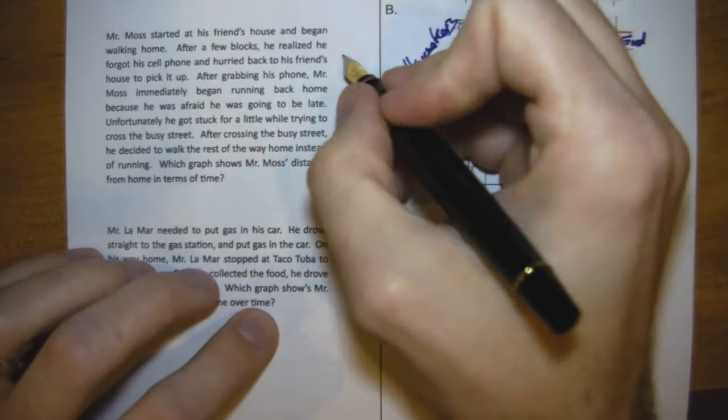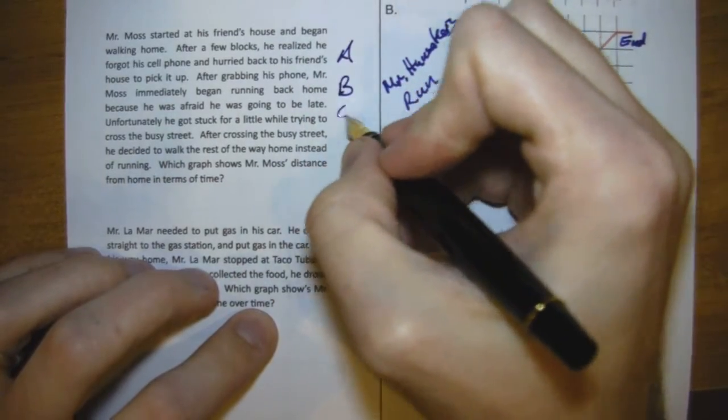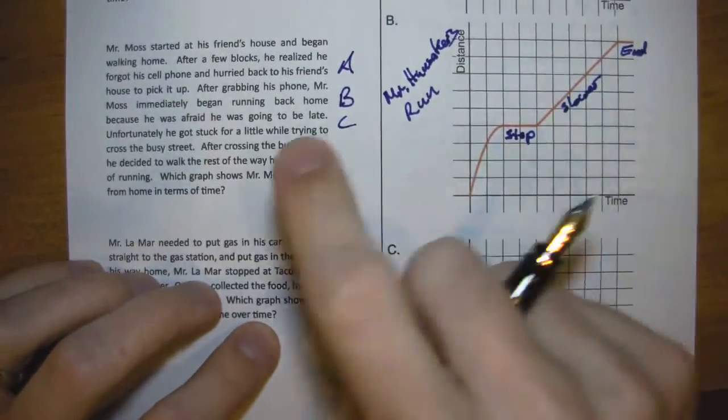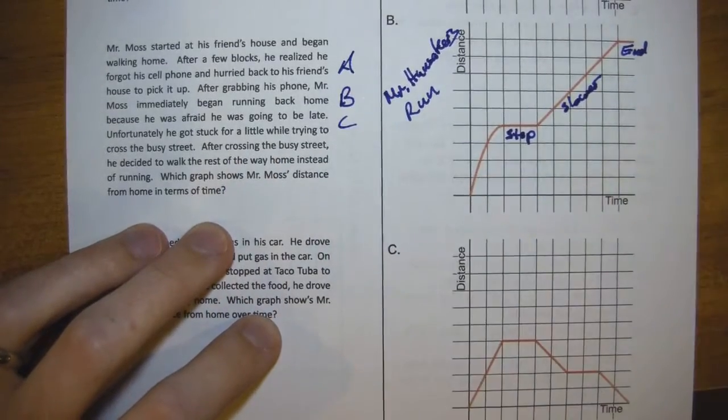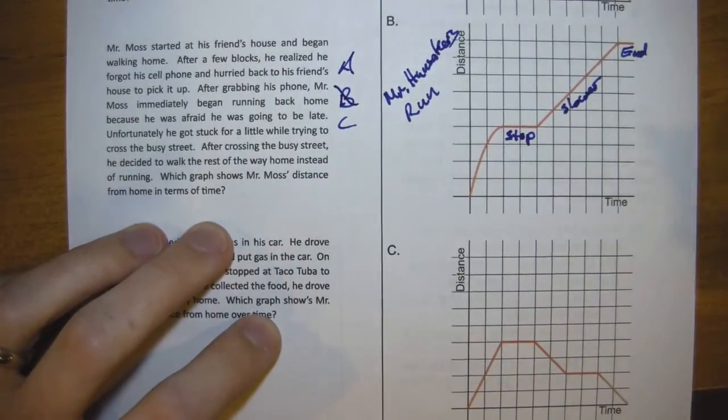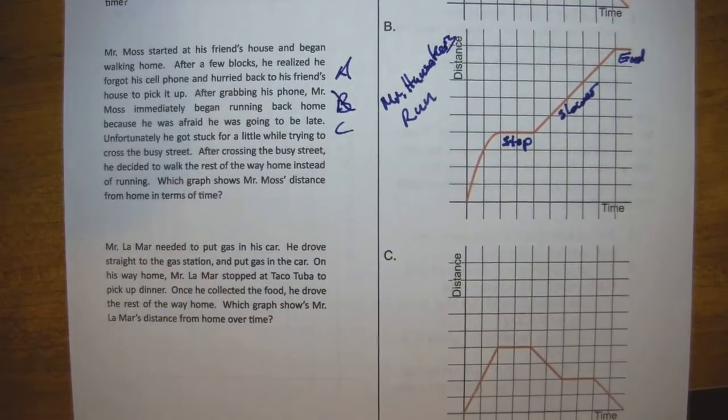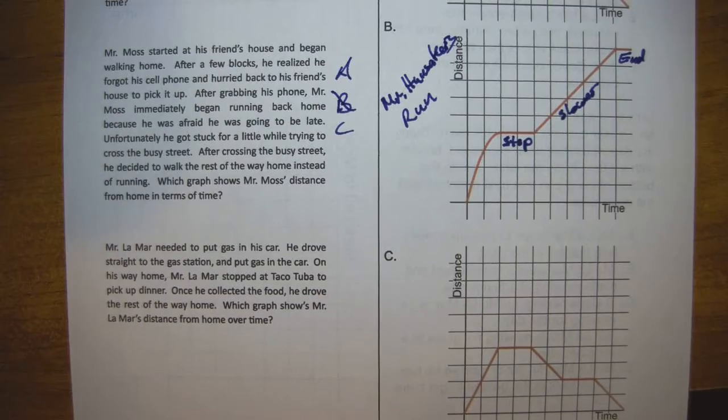So again, A, B, and C, and I'm going to take a wild guess here that for Mr. Moss, B is not going to be the answer we're going for. So we can go ahead and eliminate that. So let's see what it says. Mr. Moss started at a friend's house and began walking home. After a few blocks, he realized he forgot his cell phone and hurried back to his friend's house to pick it up. After grabbing his phone, Mr.